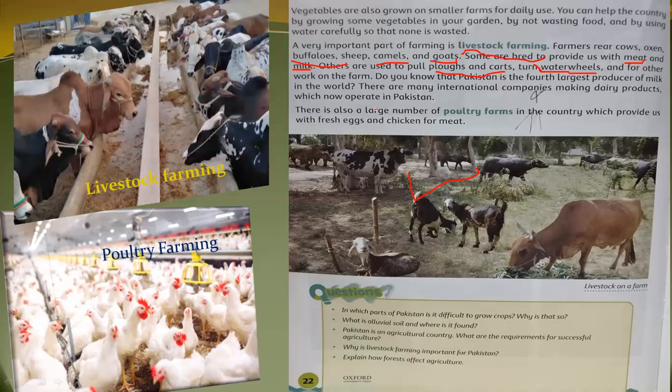There is also a large number of poultry farms in the country which provide us with fresh eggs and chicken for meat. Poultry farms contain chickens and eggs. This is a poultry farm where we have chickens that lay eggs.